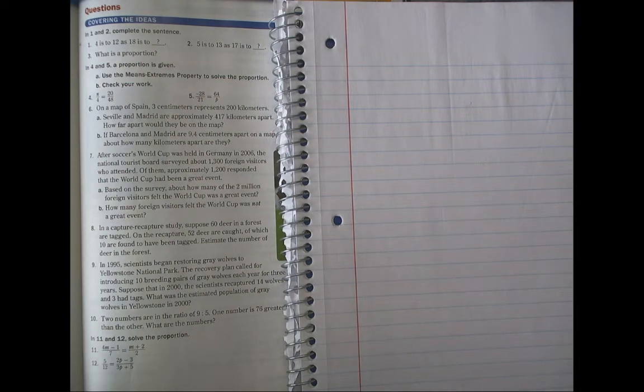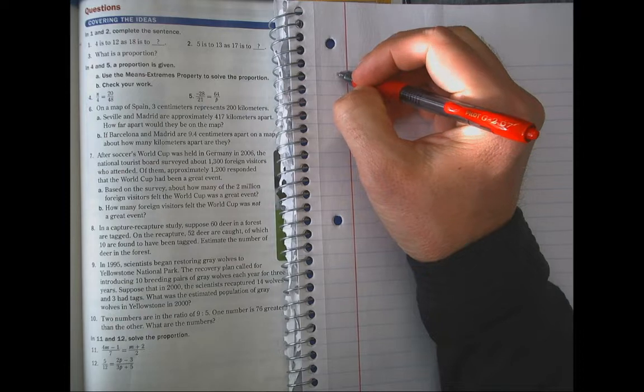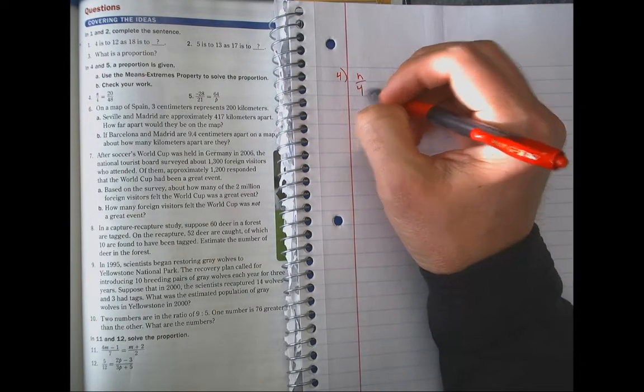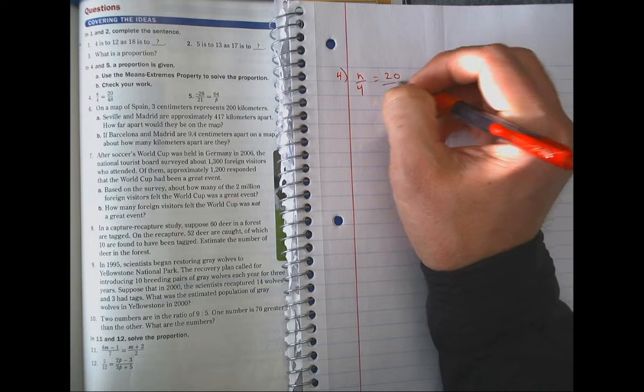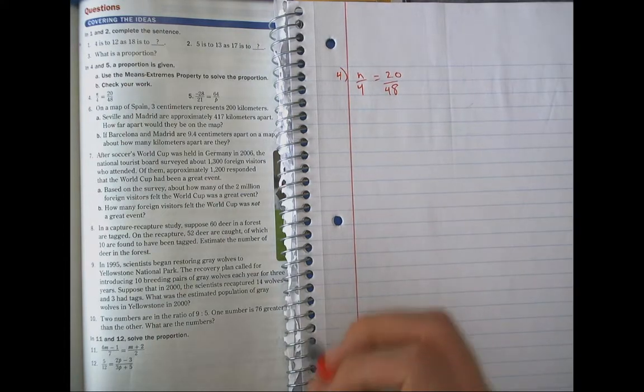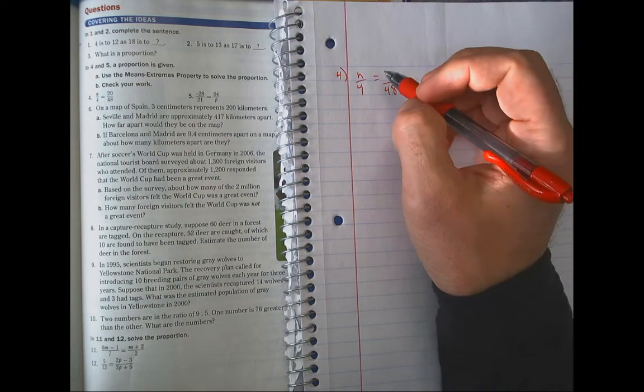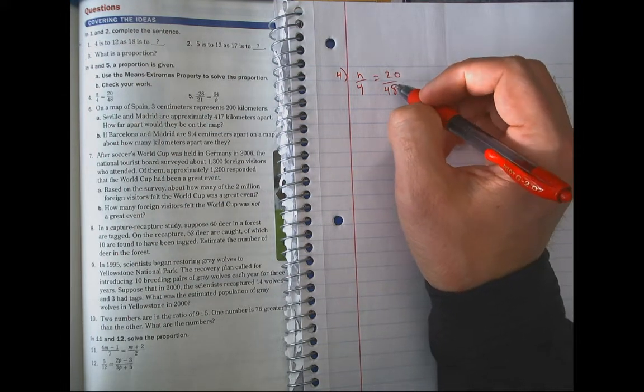All right, we're on 5/9's homework, and we are starting on number 4. So we are working on proportions and cross multiplying. A couple basic problems to get you started on your homework. We're going to multiply the diagonals, and they're going to be equal to each other. That property always holds true in a proportion.